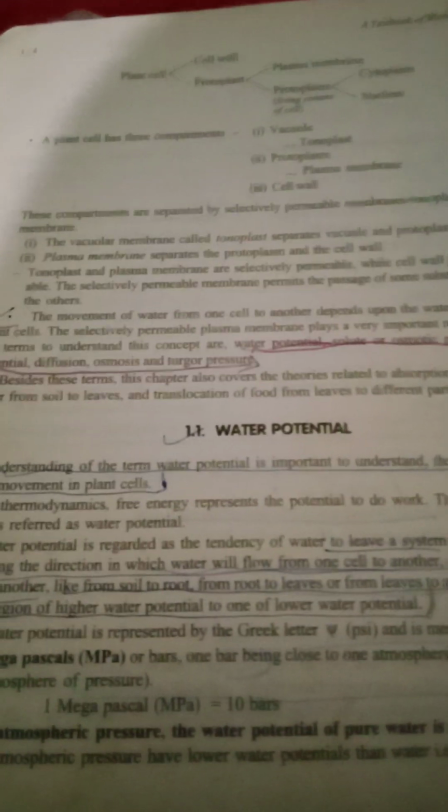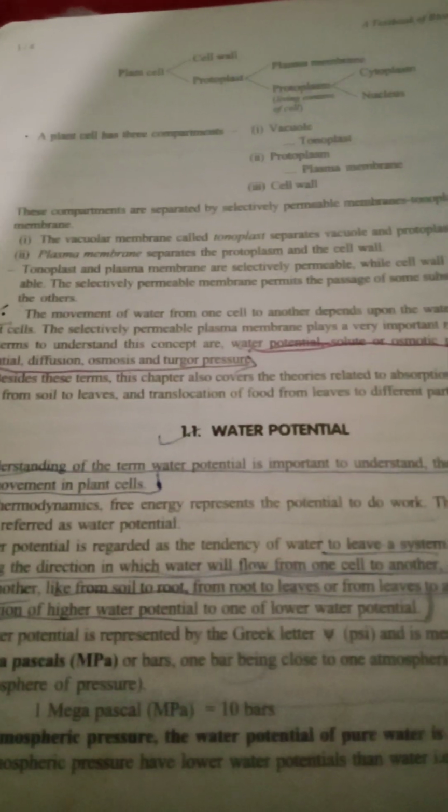Yes, class. The plant cell has three compartments. First is vacuole, then tonoplast, then protoplasm, then plasma membrane, then cell wall.